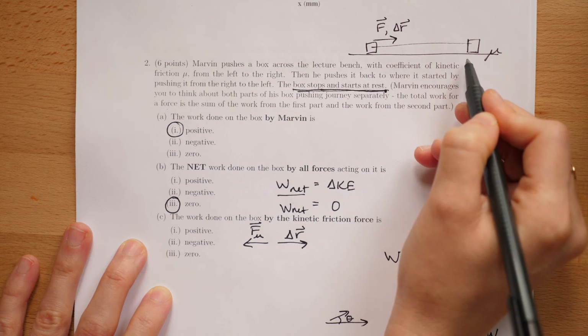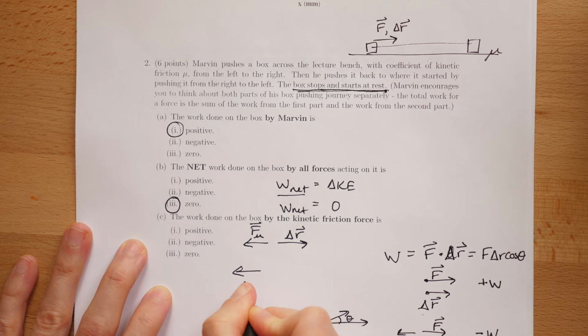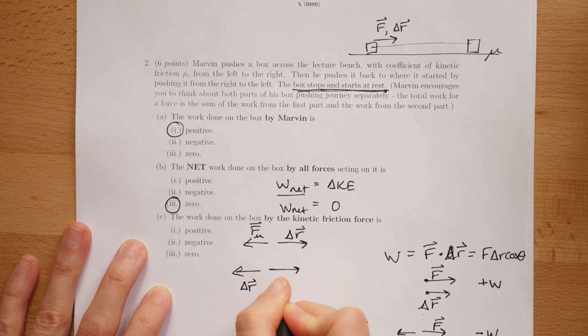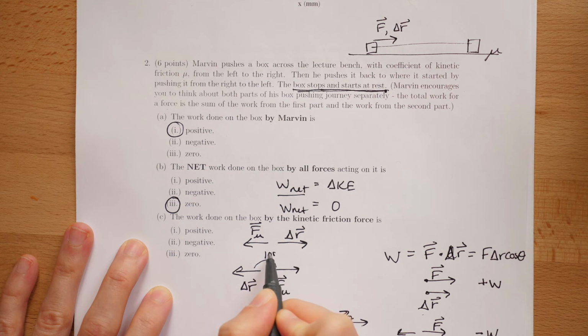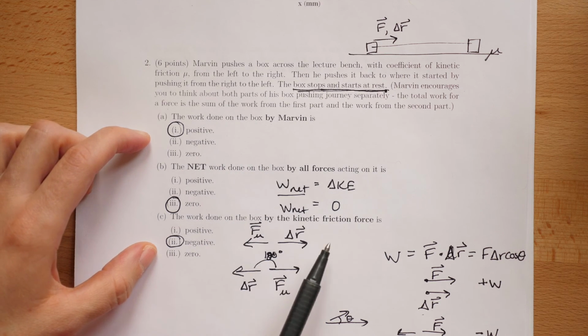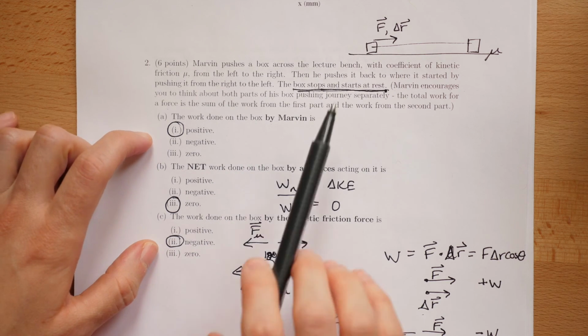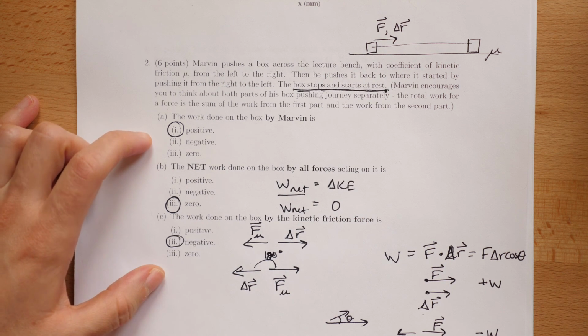And then when Marvin pushes the box back to the starting point, the displacement is this way, and the friction force is again acting opposite to that motion. So this is always going to give us a negative dot product because this angle is 180 degrees. So this will be negative. And indeed, if you add up the work done by Marvin and the work done by kinetic friction, which are the only two forces doing work on the box, that will sum to 0 net work.